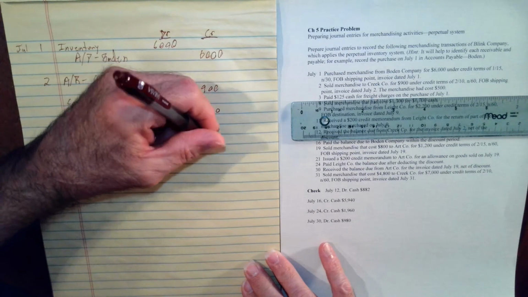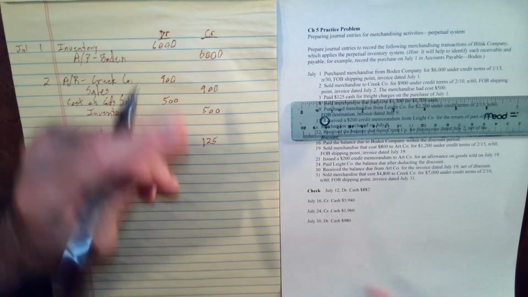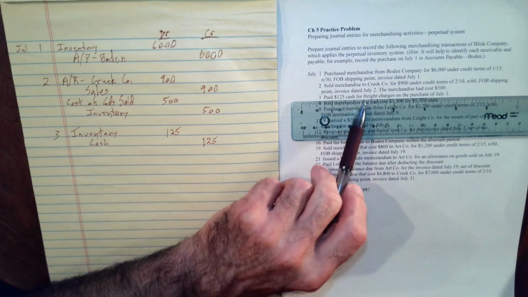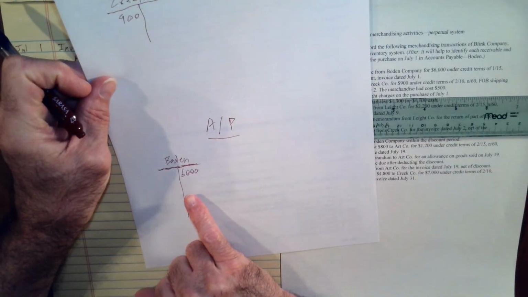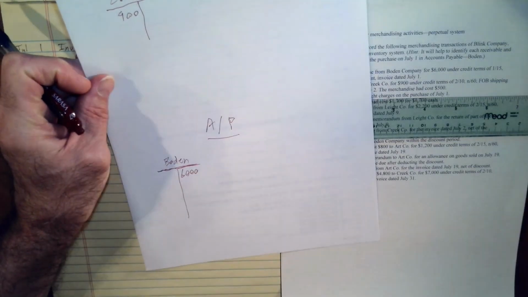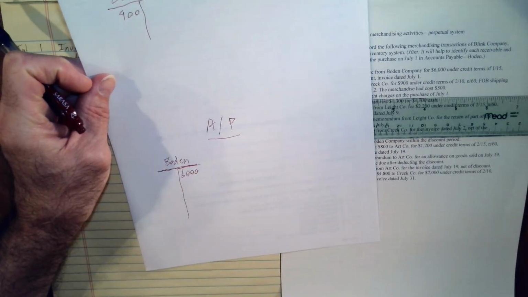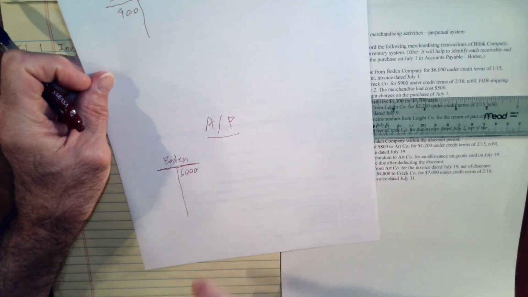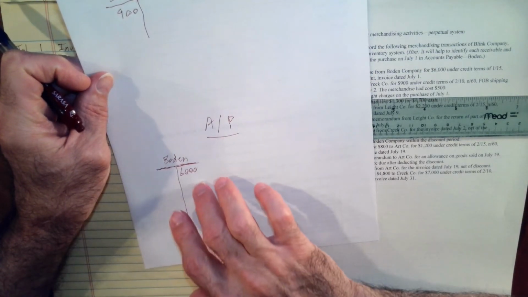I want you to know something about this. We paid $125 cash for freight charges for Bowden Company, but it will not affect Bowden's accounts payable. There's nothing that's going to be done with that, okay? So I want to make sure that that's clear. When we do discounts and calculate that, it's just going to be based off of whatever's in accounts payable.